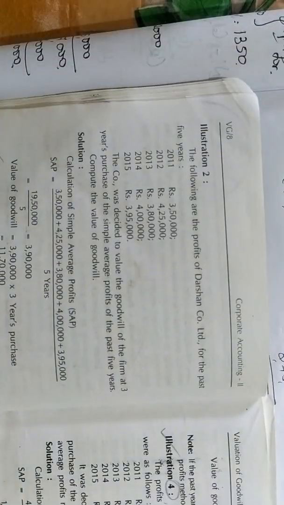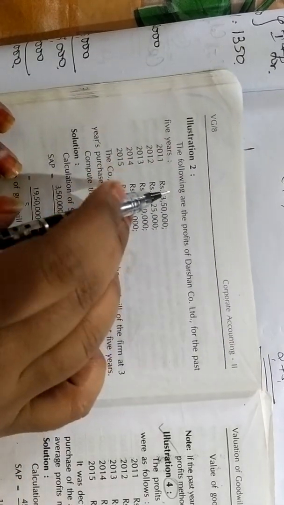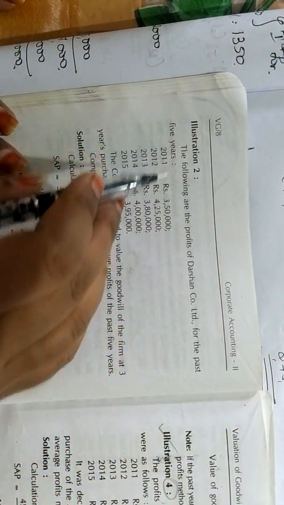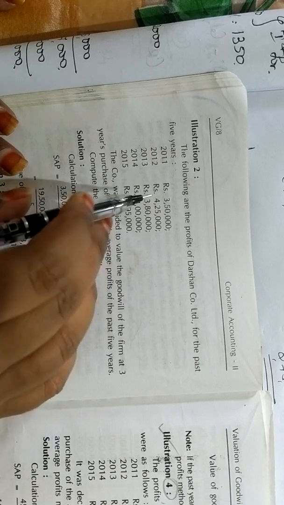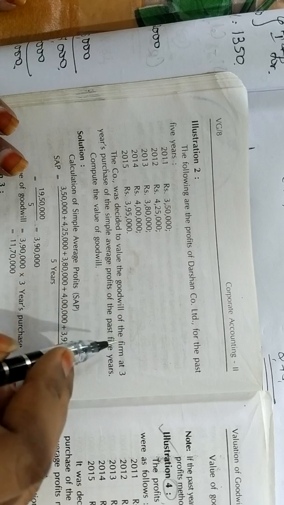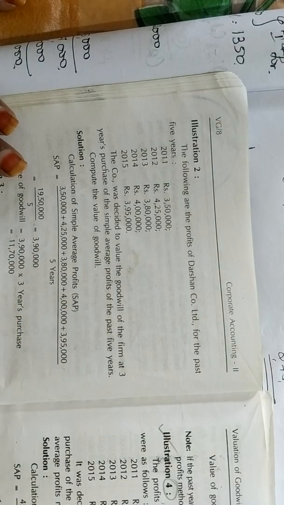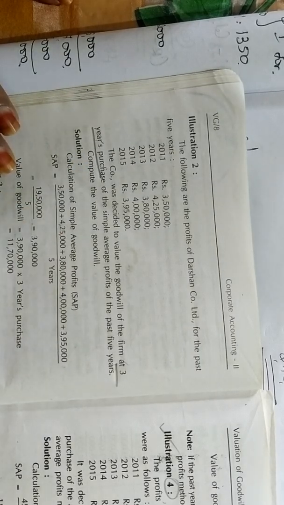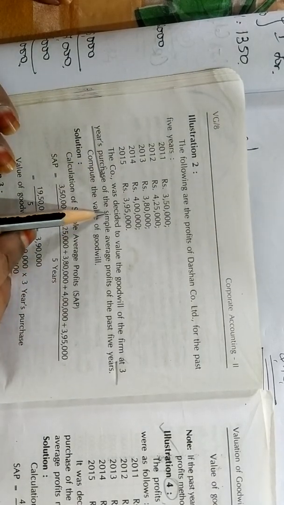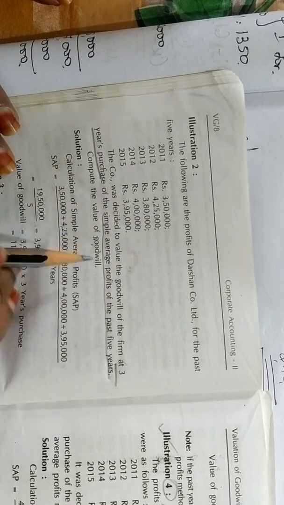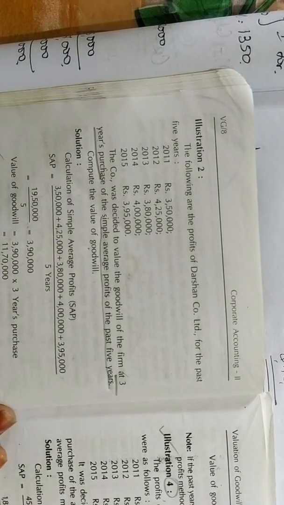Okay, I will just read the question. It's very simple. The following are the profits of Darshan Company Limited for the past 5 years. So 5 years profit is given from 2011 to 2015. The company decided to value the goodwill of the firm at 3 years purchase of the simple average profit of the past 5 years. Compute the value of goodwill. They will not tell you to use the simple average method.